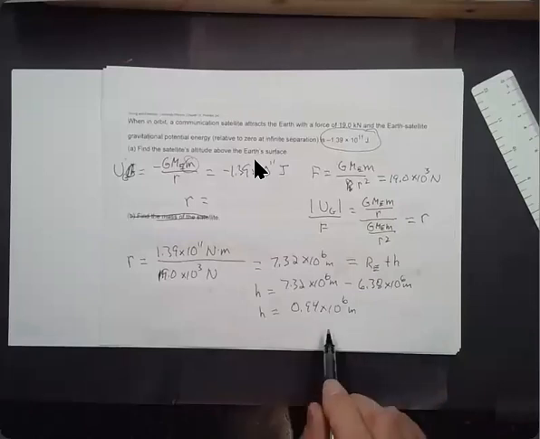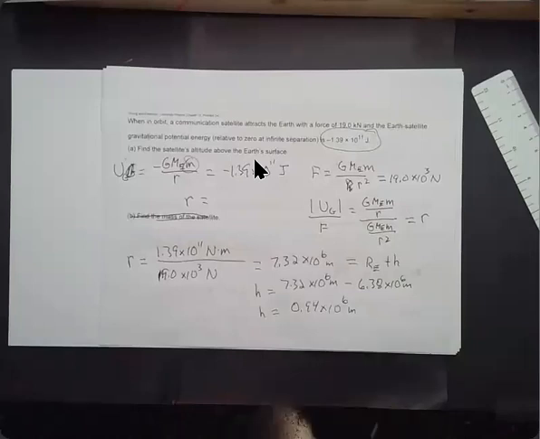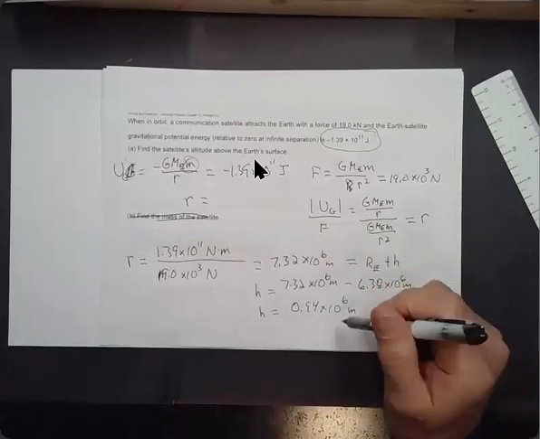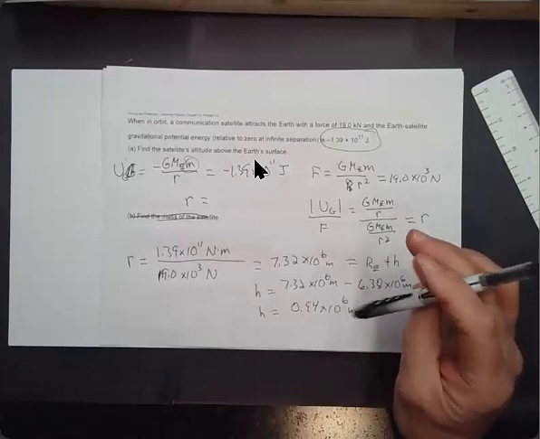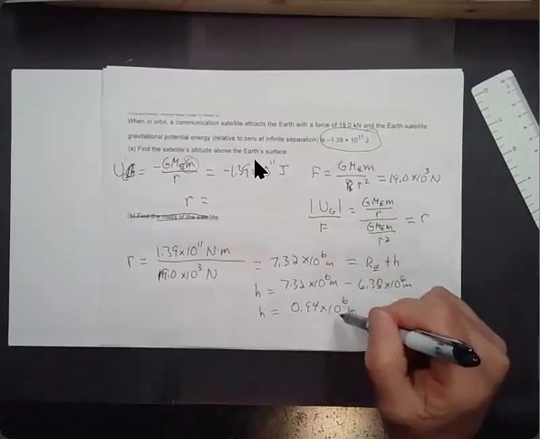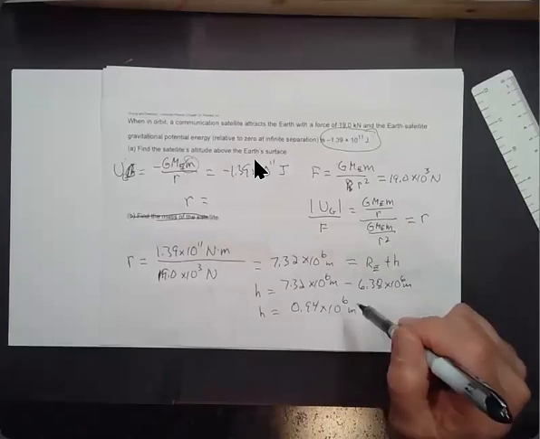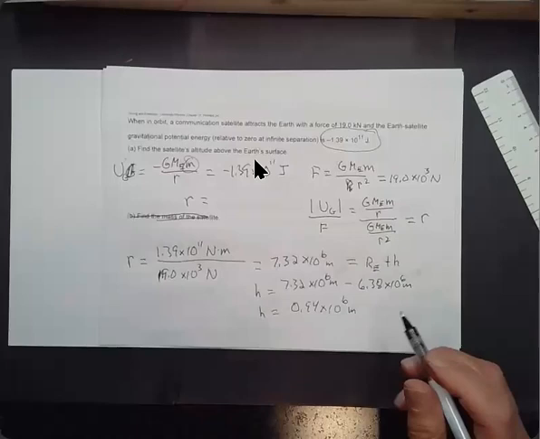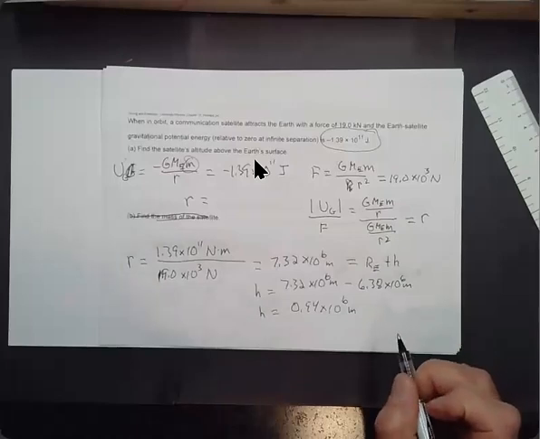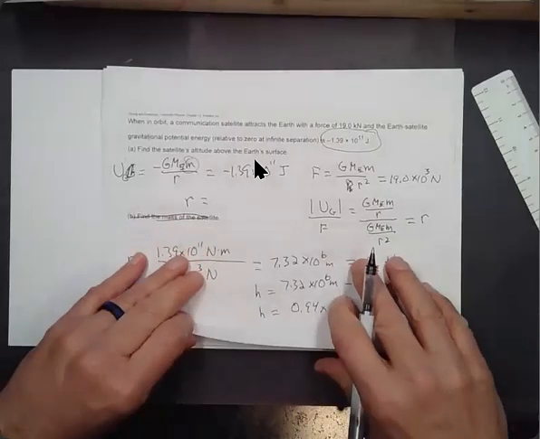So that would be the altitude above the Earth's surface, which should be 9.4 times 10 to the 6th. That'd be 9,400 kilometers. So yeah, something like that anyway. So more fun.